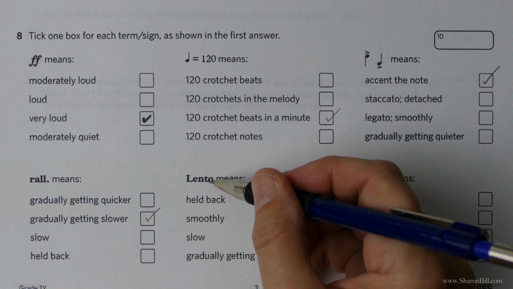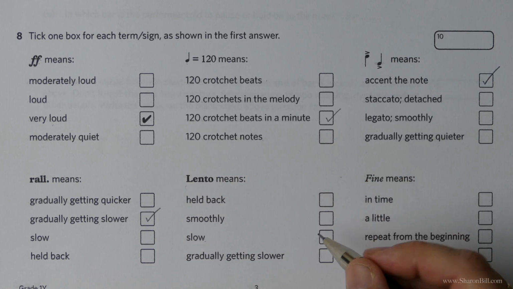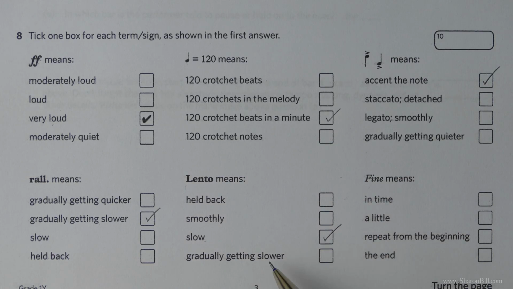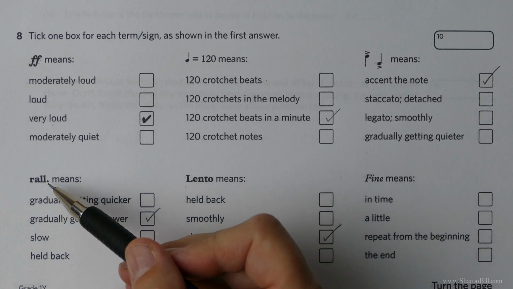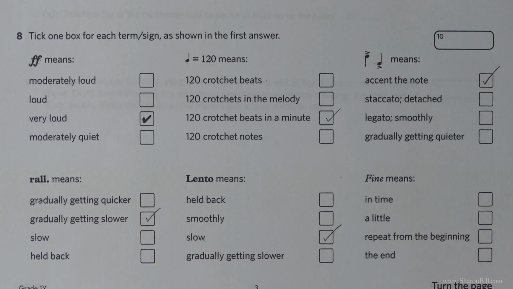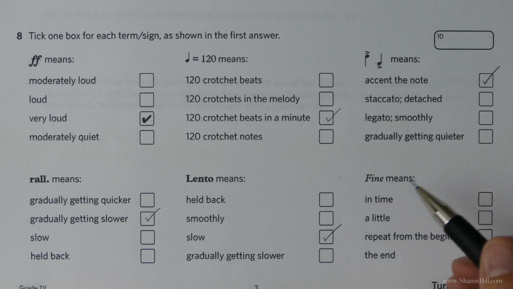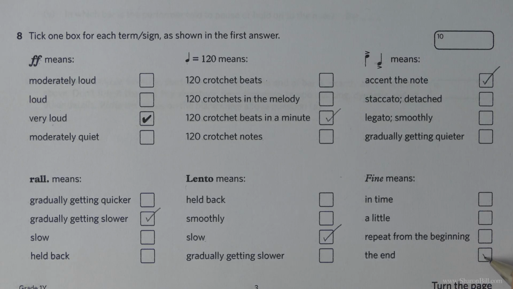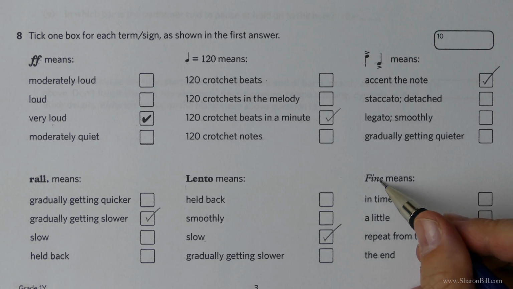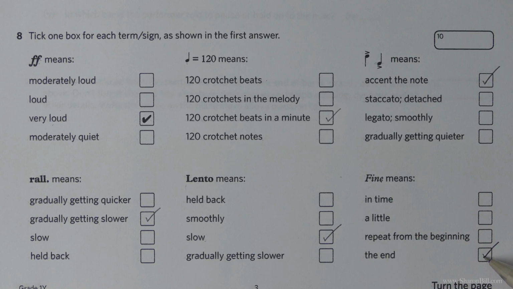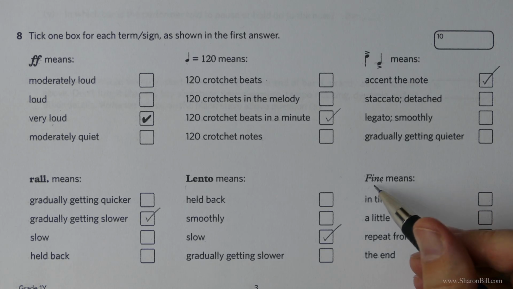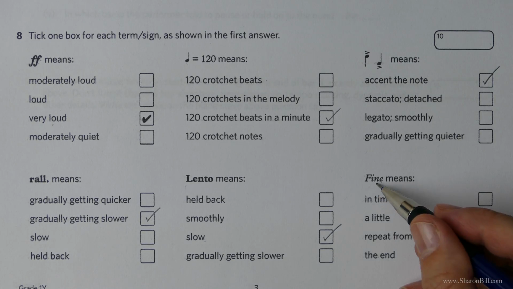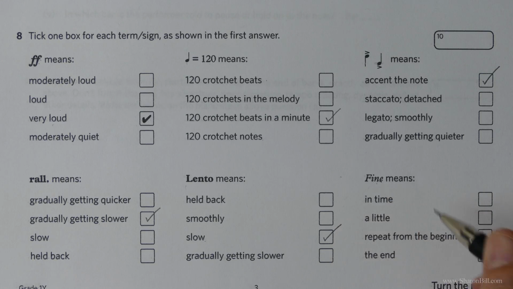So here, lento means slow. Gradually getting slower isn't correct because that's these terms here we've just referred to. And then fine means the end. So when you've done a repeat part way through a song and then you come to fine, that means that's the end of the piece. Or you could just see the link in the word finish, fine, finish, so that would help you to revise that. So that's the end of that question.